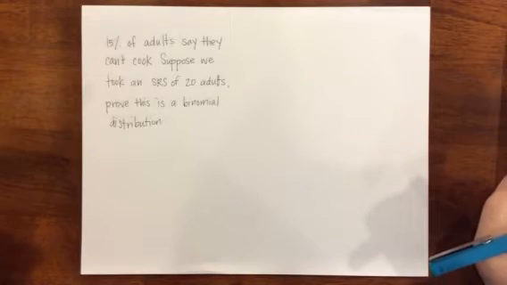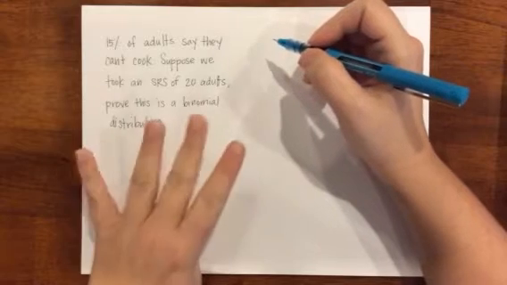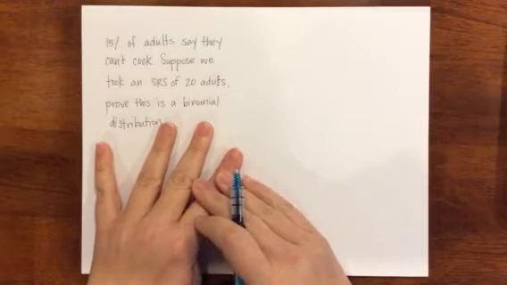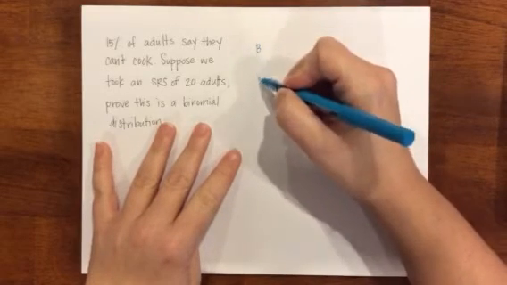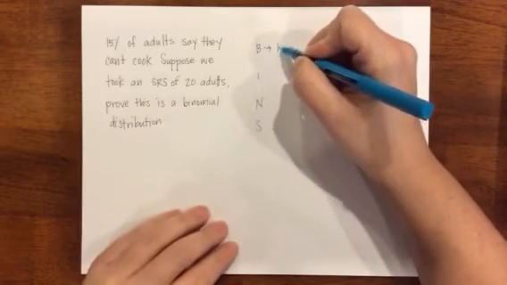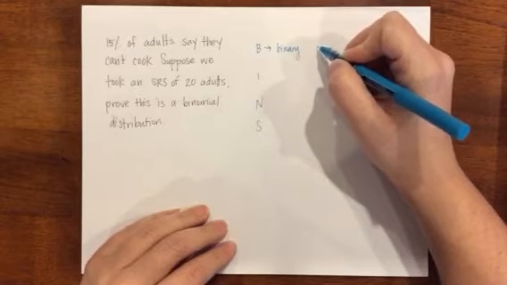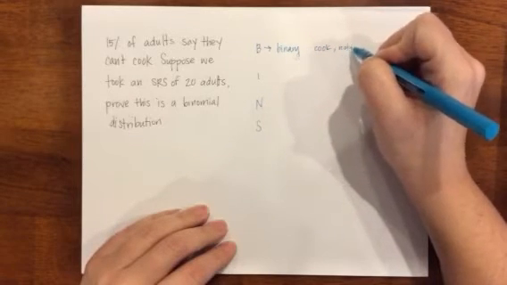15% of adults say they can't cook. Suppose we took an SRS of 20 adults. Let's prove that this is a binomial distribution. There are four things that are required in order to prove that something's binomial, and we call the four requirements BINS. B means binary. In this case, binary means they can cook or not cook.